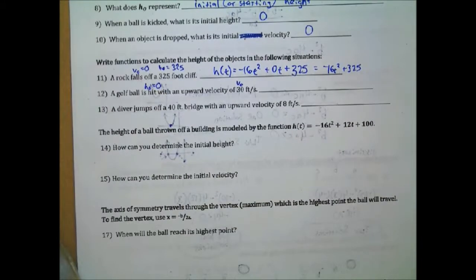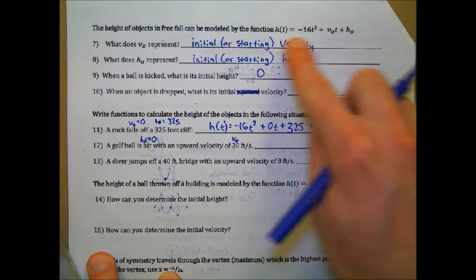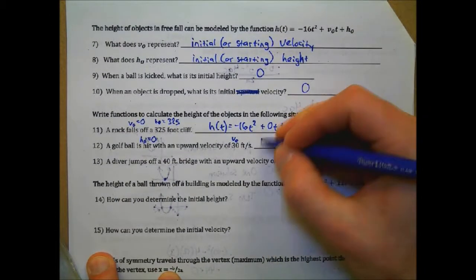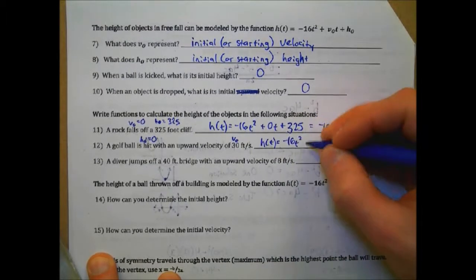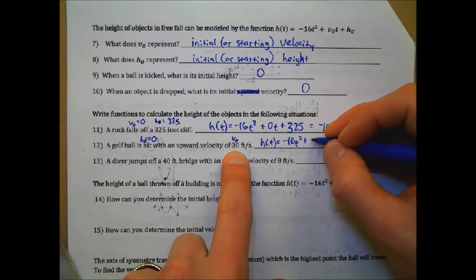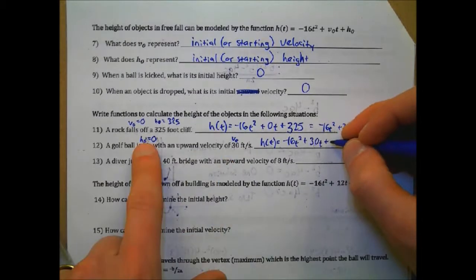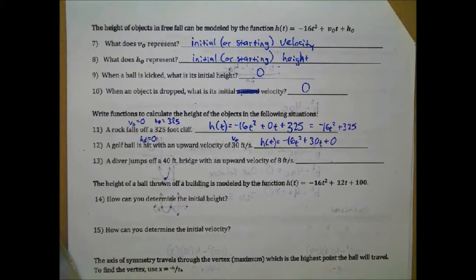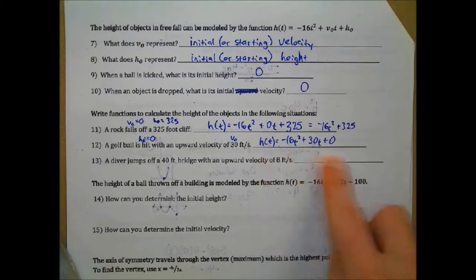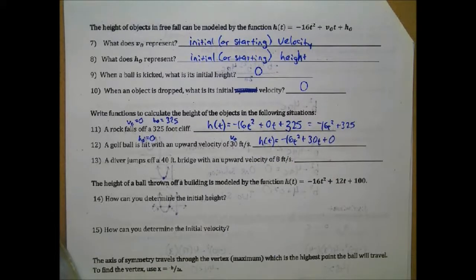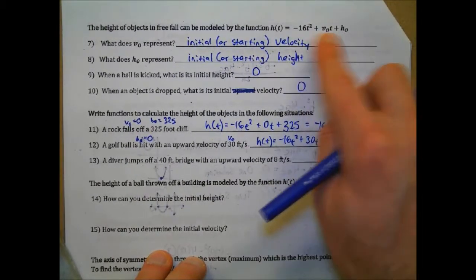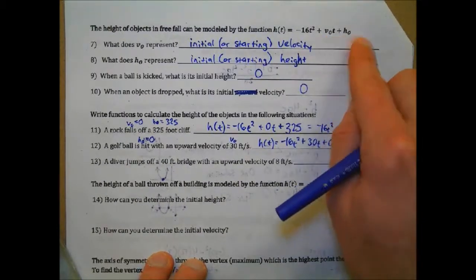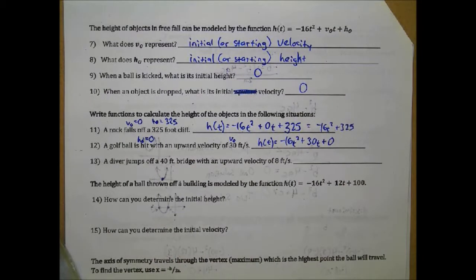Okay, so again, we're just going to fill in our height here. So h of t equals negative 16t squared plus 30t plus 0 for the h sub 0. And now we have a quadratic equation that describes the height versus the time. That's just from that formula right there. The v sub 0 and h sub 0 get plugged in for our particular problem.